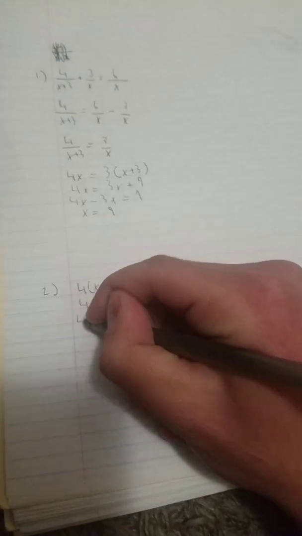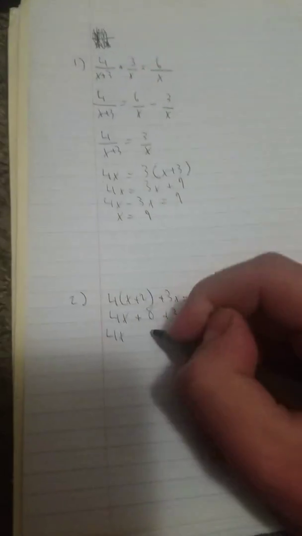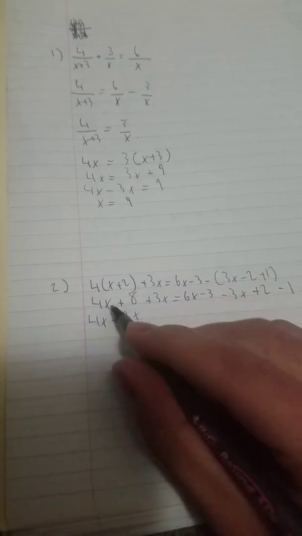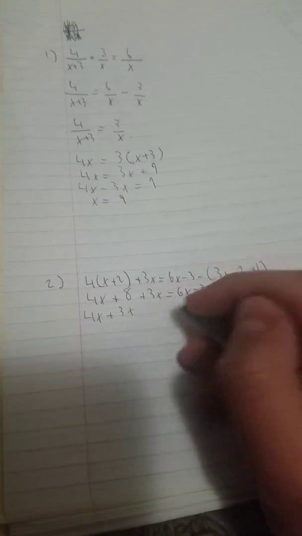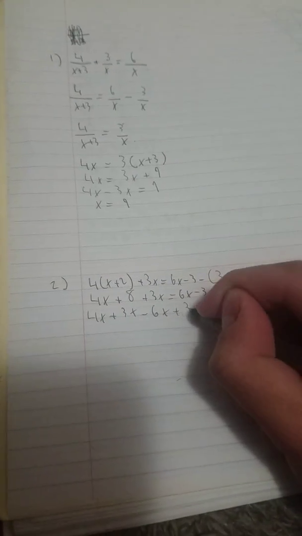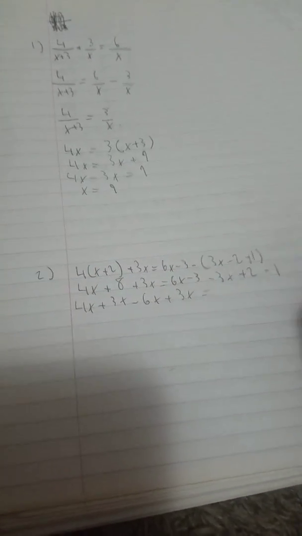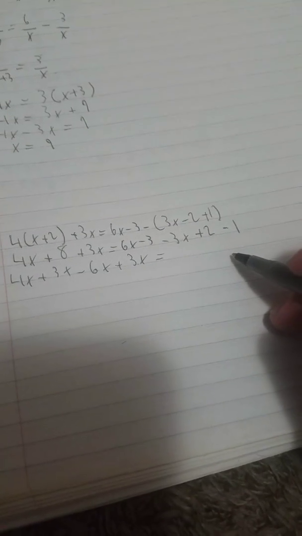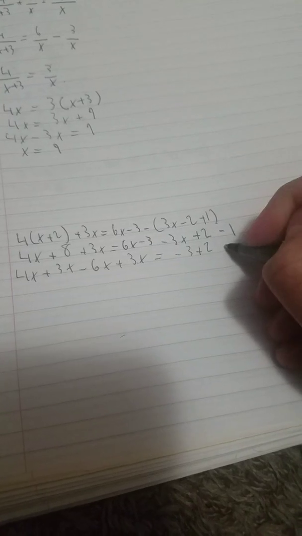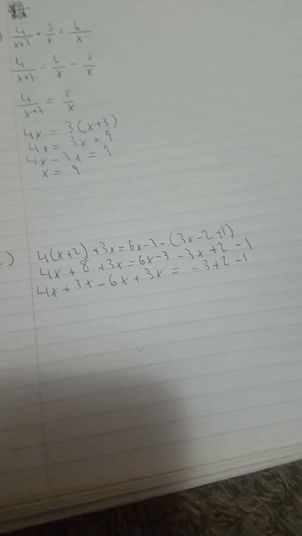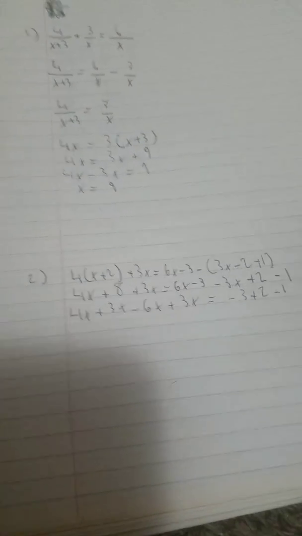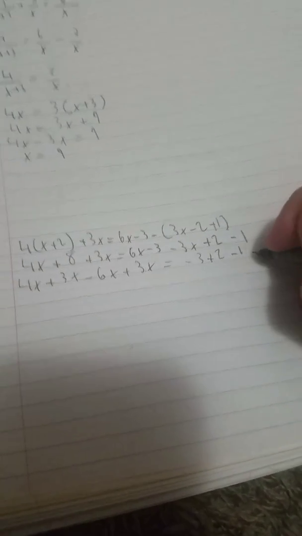So right here we have 4x plus 3x, which are these two right here. And we said negative 6x plus 3x equals, and the numbers we have on this side are negative 3 plus 2 minus 1. And we don't want to forget about that 8 right here, so it'll just be minus 8.